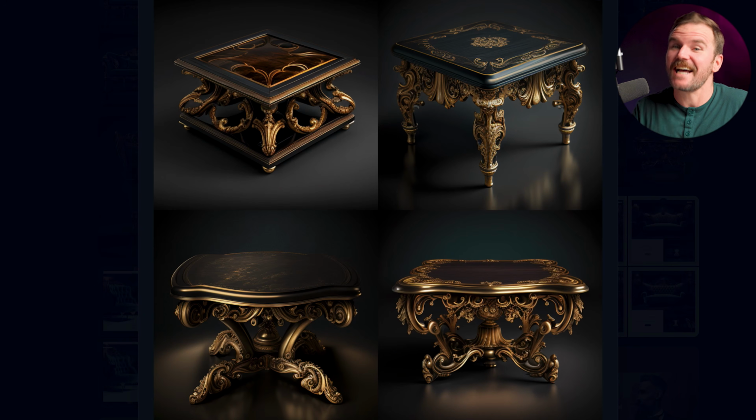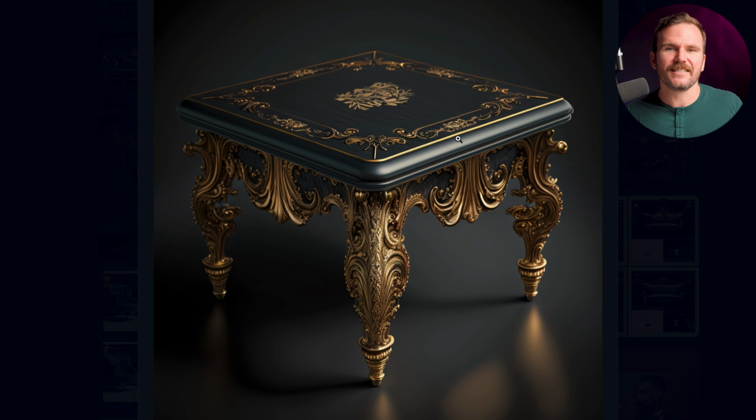Now, that's incredible. All beautiful. I love them all. Quite literally. I would love to have one of these in my house. I'm going to say number 2, and I want to upscale number 2. Now, what I'll do is save this to my computer, and I'm going to upload these assets into Editor X in a few moments here.